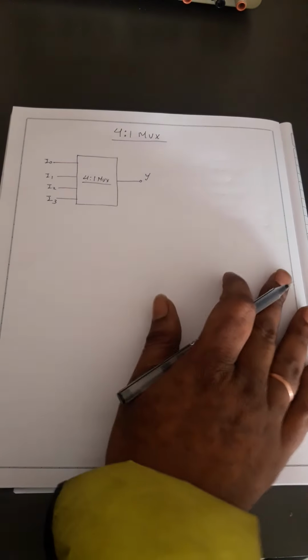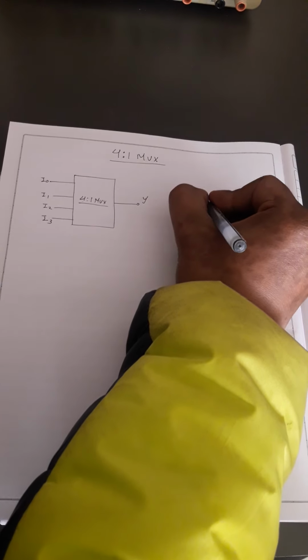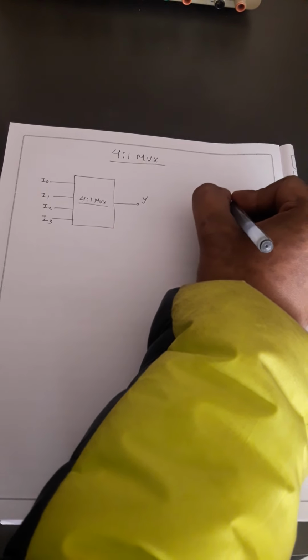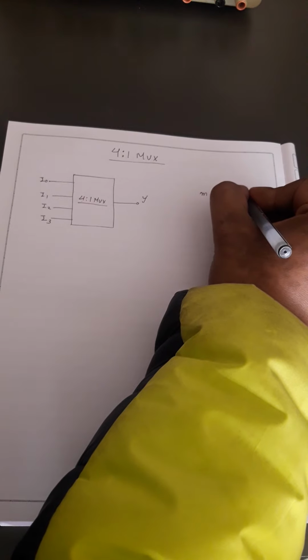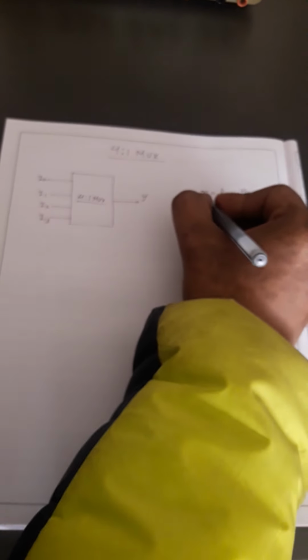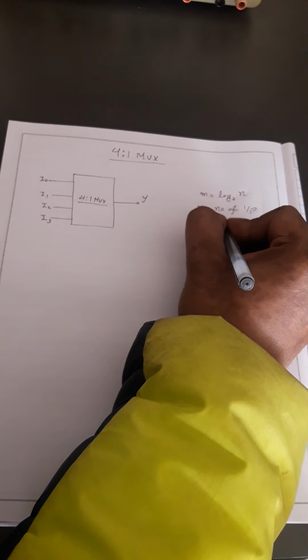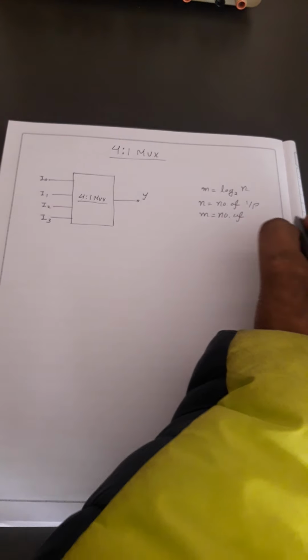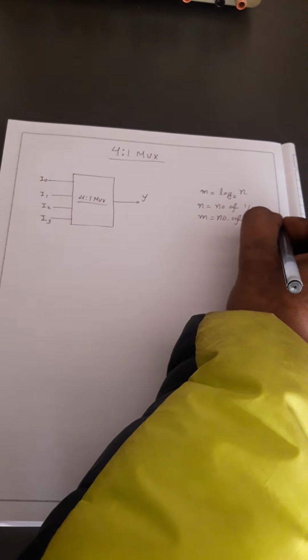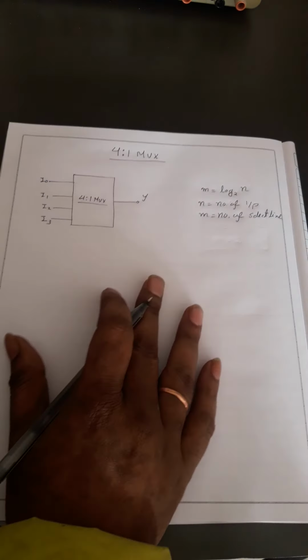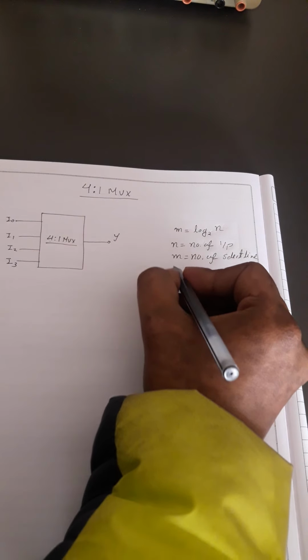How many select lines will there be? We need to calculate it, and we can easily calculate it with the formula I have already told you: m = log2(n), where n is the number of inputs and m is the number of select lines. Now let's calculate it.